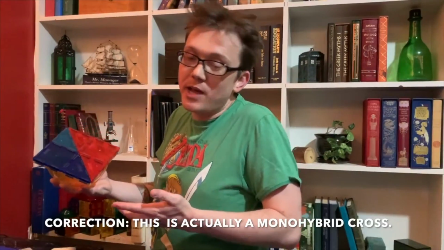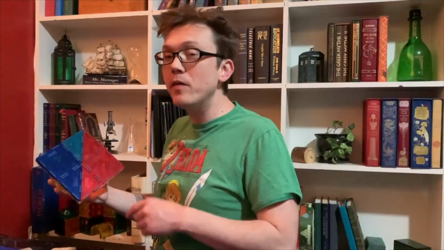Want to practice some of this by yourself? You're more than certainly welcome to. Try to figure out the probabilities of some other crosses. I'll cover a couple of those quickly tomorrow.